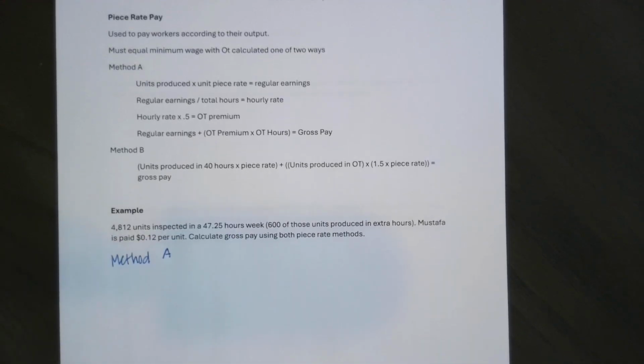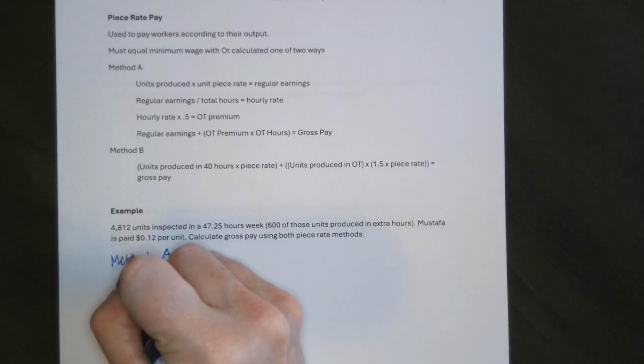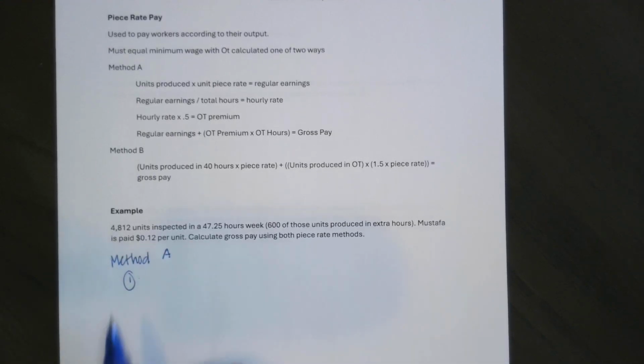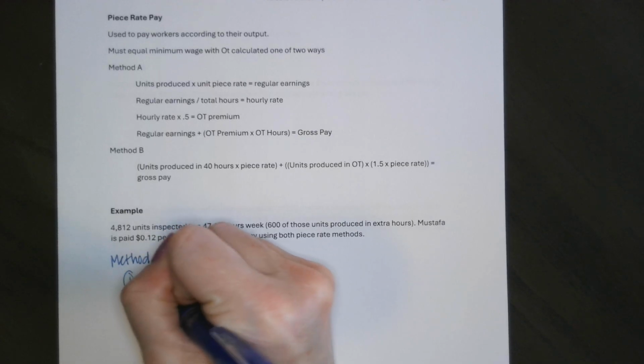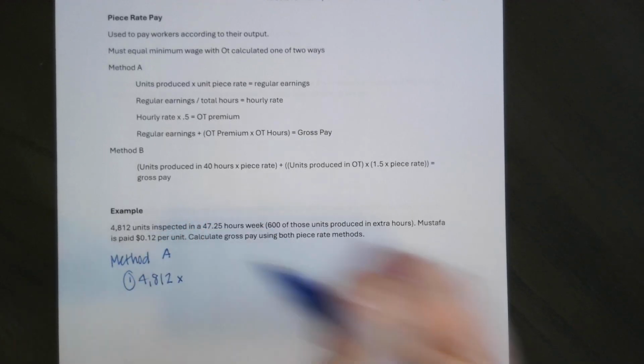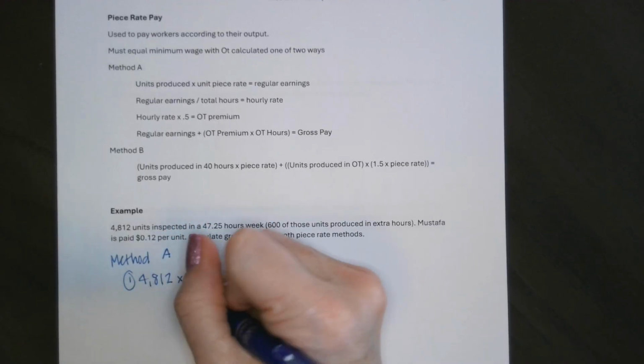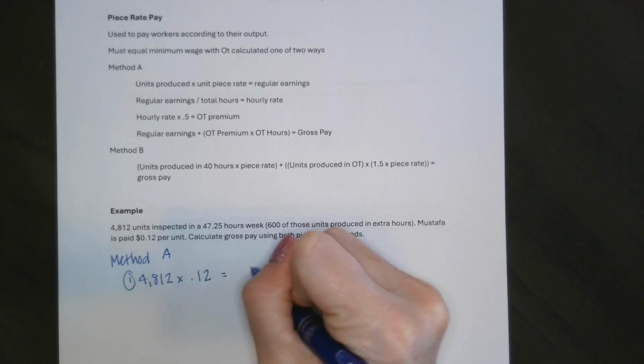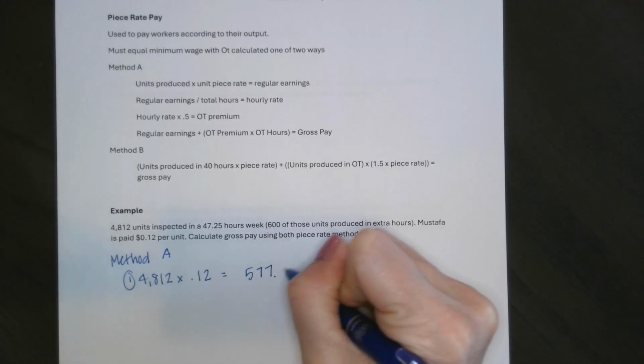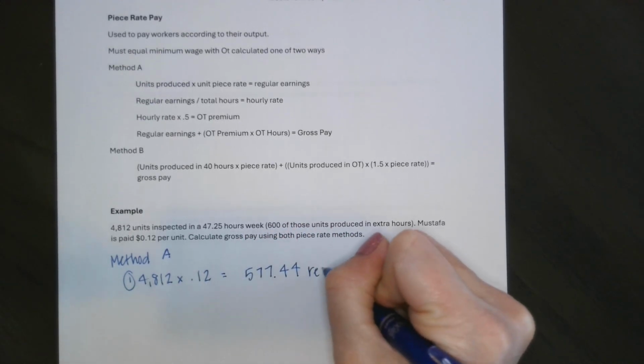We'll start with units produced times the unit piece rate. So units produced, 4,812. Unit piece rate being 12 cents. $577.44 regular earnings.